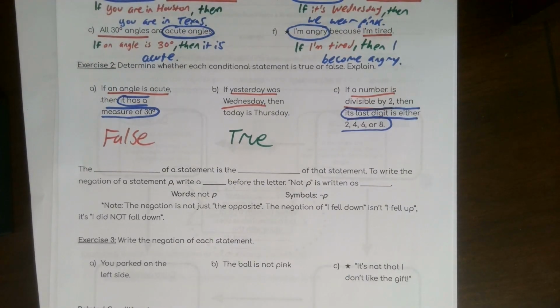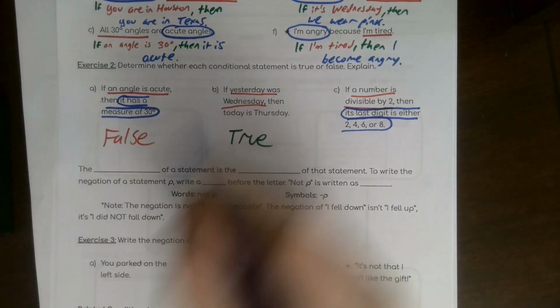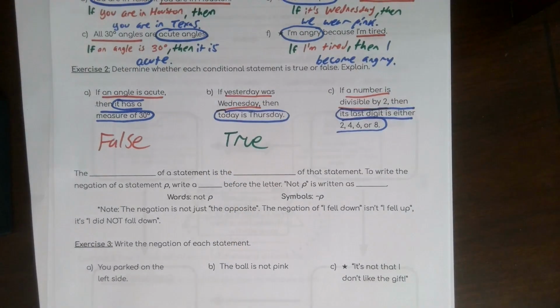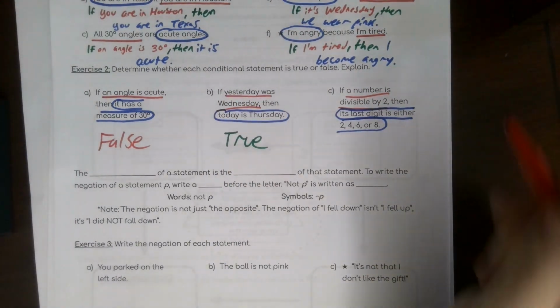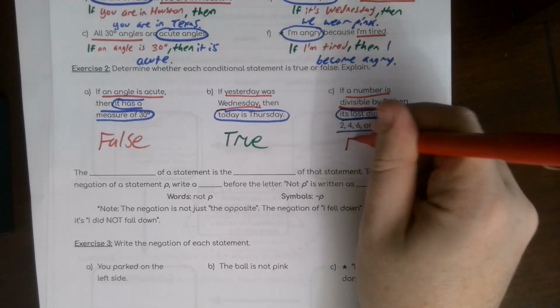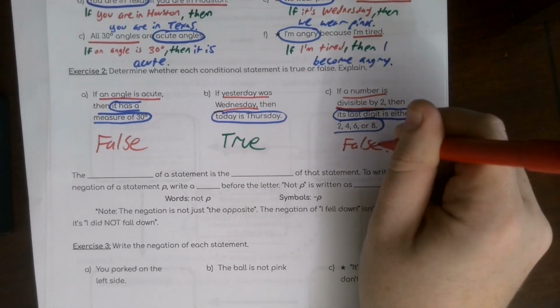So what numbers can be divided by 2 but don't end with a 2, 4, 6, or 8? I immediately think of the number 10. 10 is divisible by 2 but is not ending in one of those numbers. It ends in a 0. So this is also false.